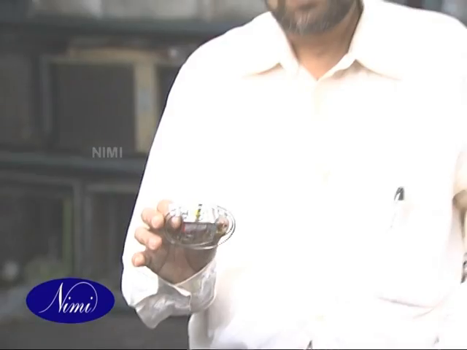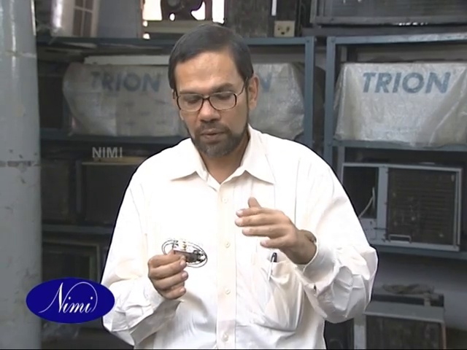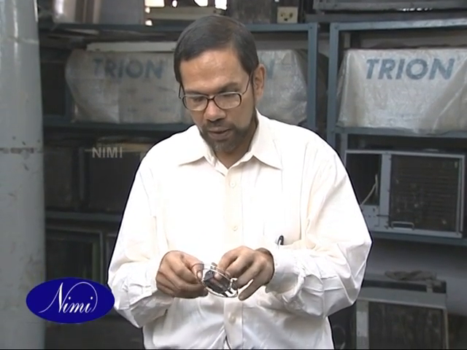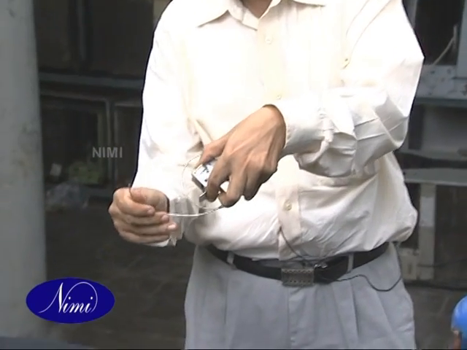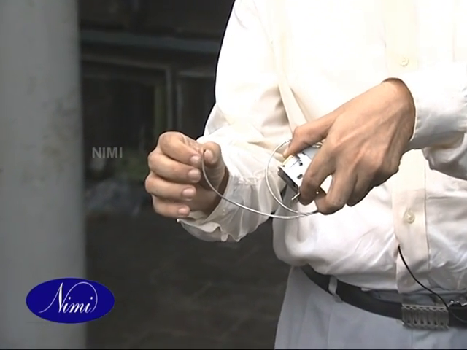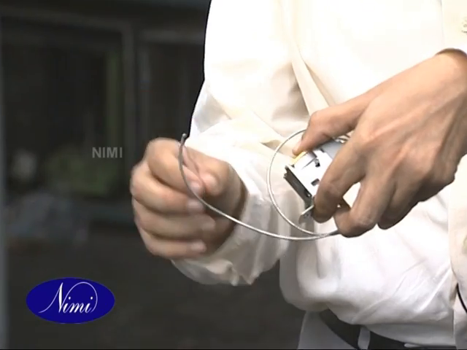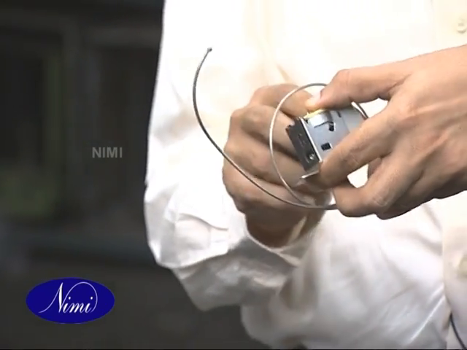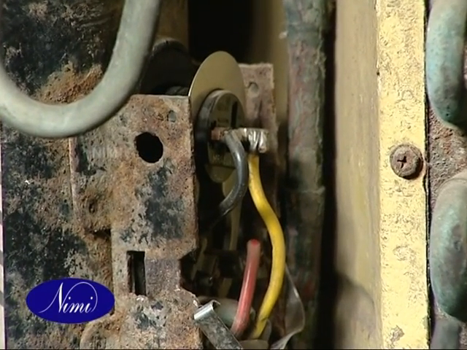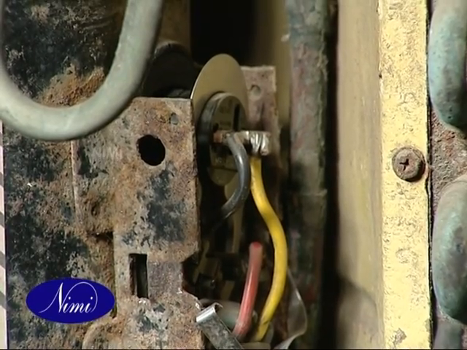Now I am going to talk to you about the thermostat. The thermostat is one of the main components of a window air conditioner or any air conditioner. What is the purpose of this thermostat? The purpose of this thermostat is to regulate the temperature in the room. As the air comes in contact with this bulb, it is cooled, and if it is below a set point, an electrical signal from the thermostat goes to the compressor and switches it off.